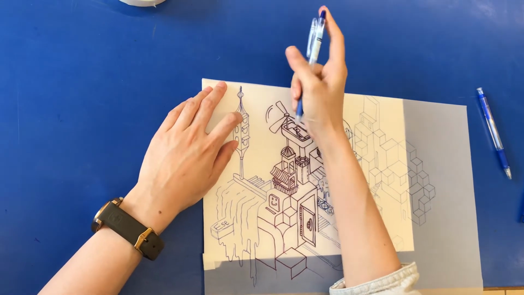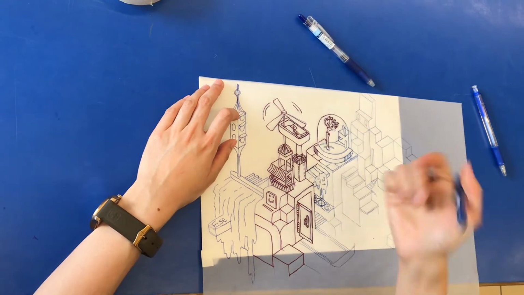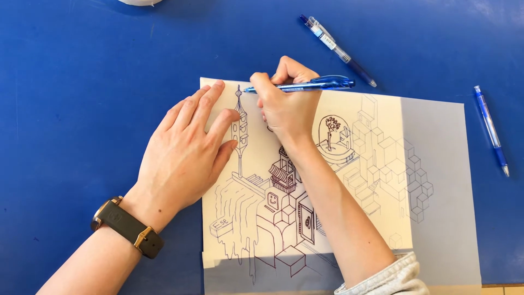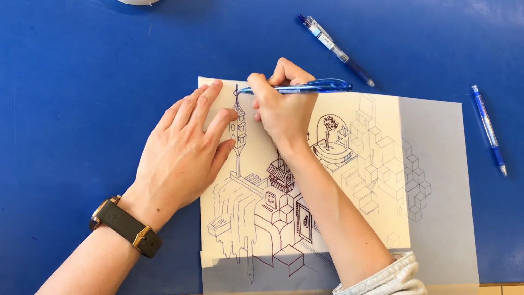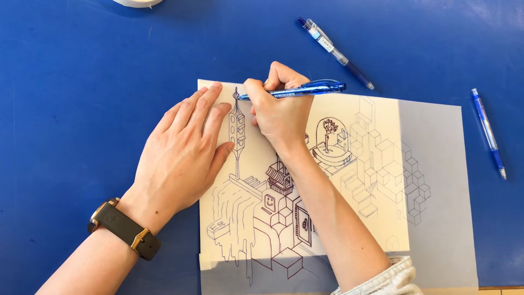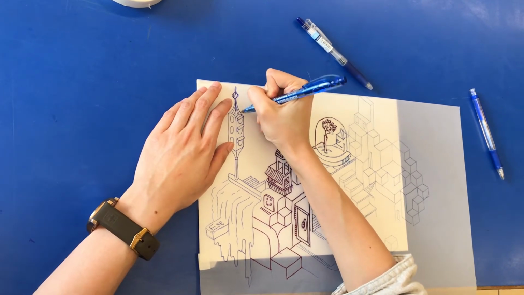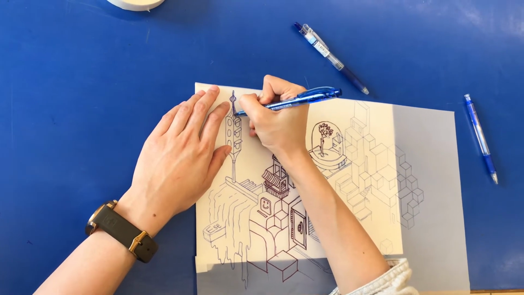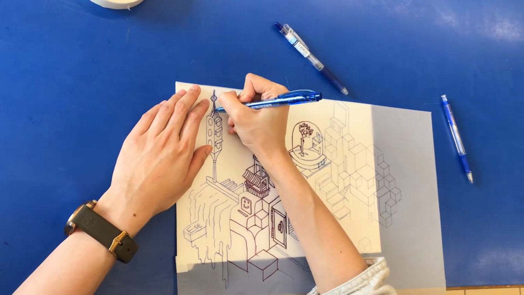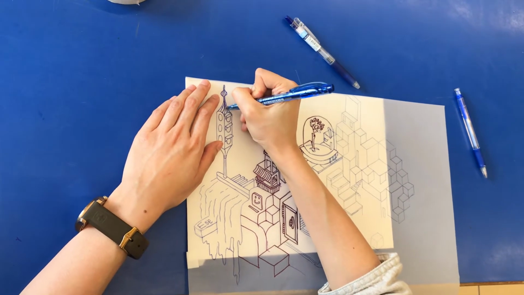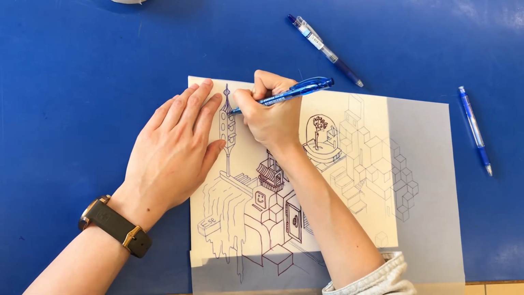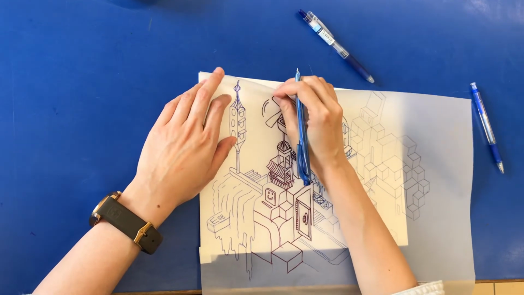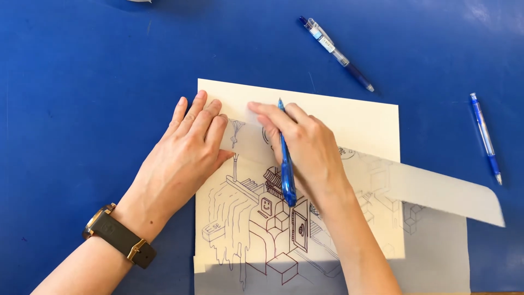I would suggest that if you have another color of blue ball pen, that will be better, because when you draw, you will know which lines you have drawn before and which are the new lines. But this time when you draw on the watercolor paper, you have to add more force. Why? Because this step is letting us trace the lines from the tracing paper to the drawing paper.